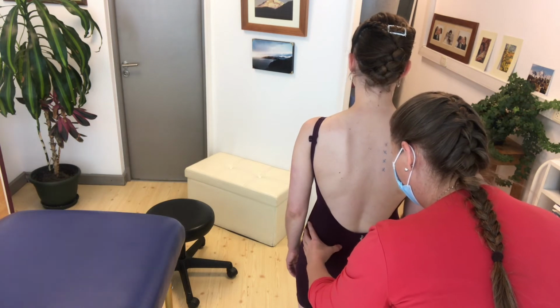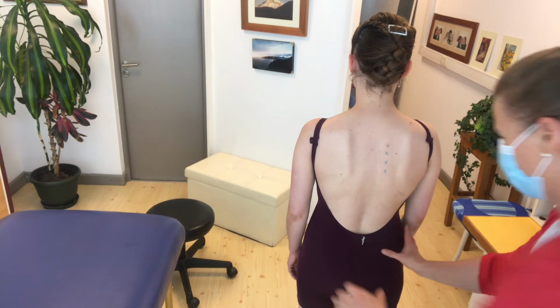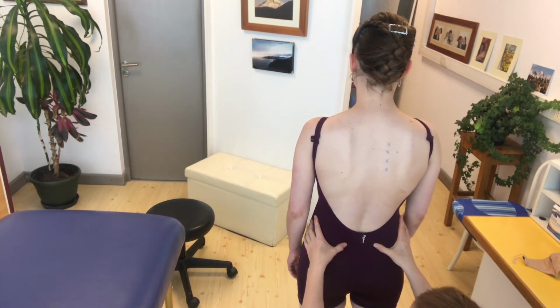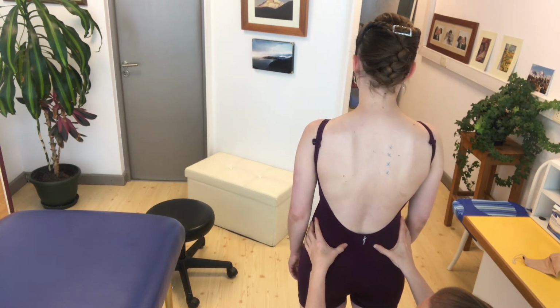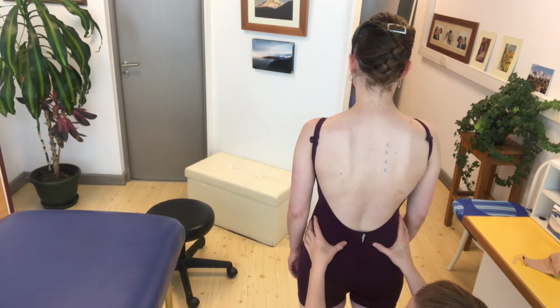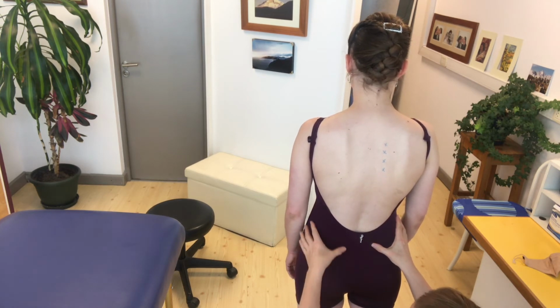And then I'm going to check the PSIS and check again whether the sacral sulcus is deep or shallow. So here I feel that her sacral sulcus is posterior, okay?